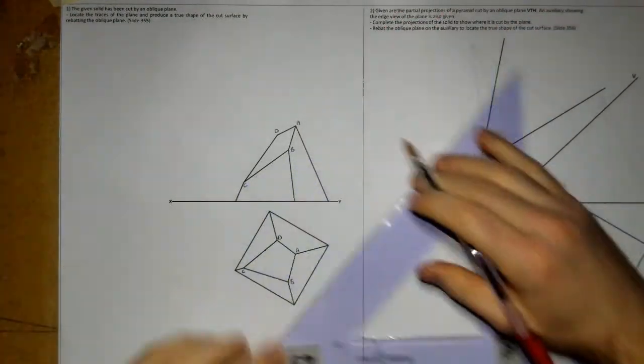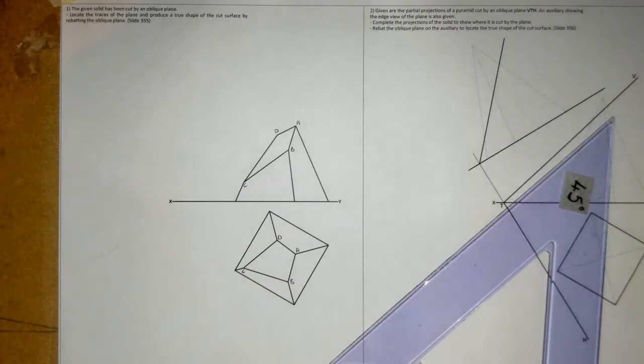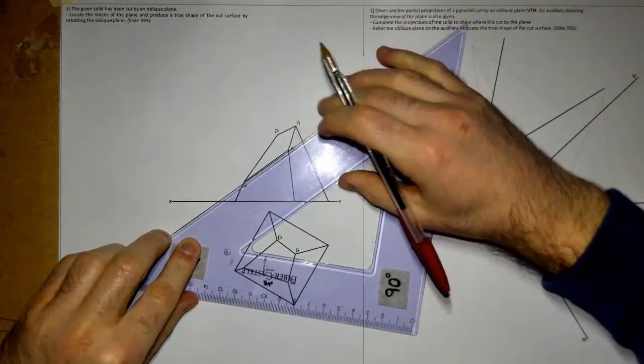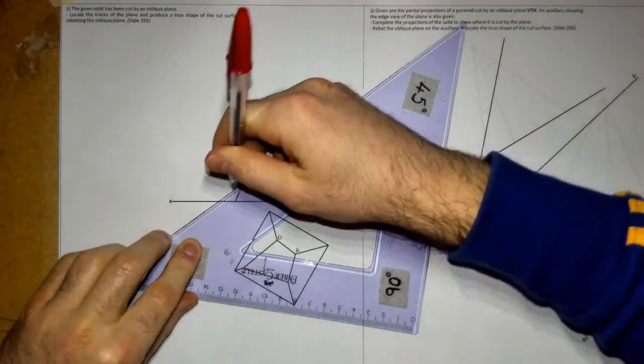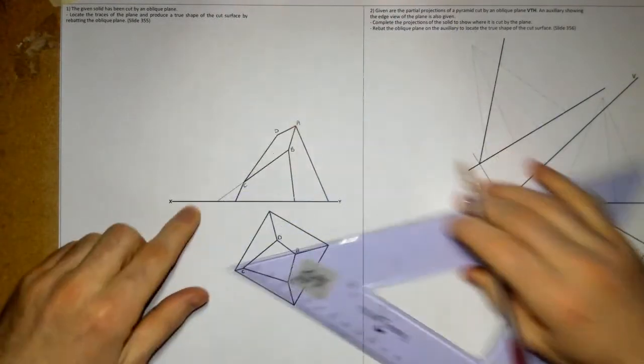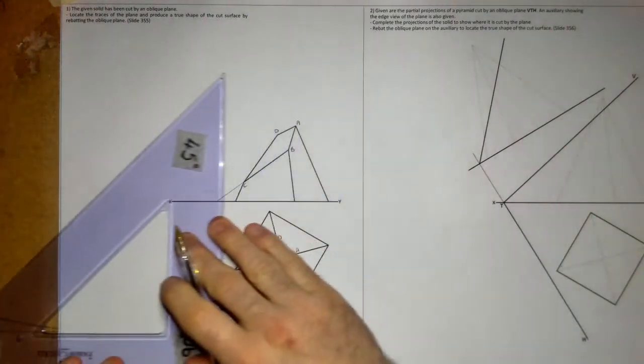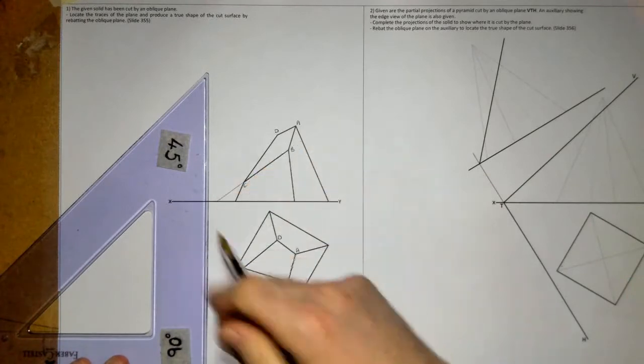I think BC would be a good one, so I'm going to extend BC down. At that point on the XY line, that is a point on my horizontal trace. Now we need to find it in our plan view.